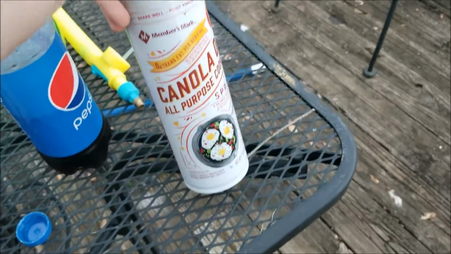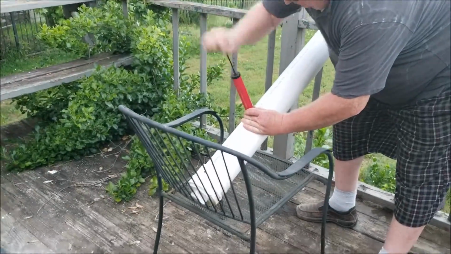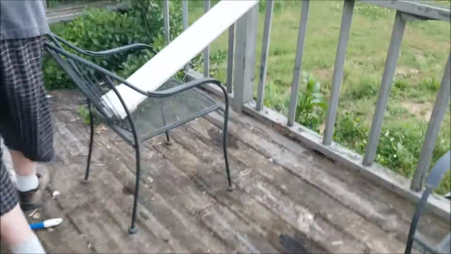We added some canola oil to grease the inside, and we're pumping it up with some air, in addition to the denatured alcohol we've been using for the majority of these. That's to help the alcohol vaporize.